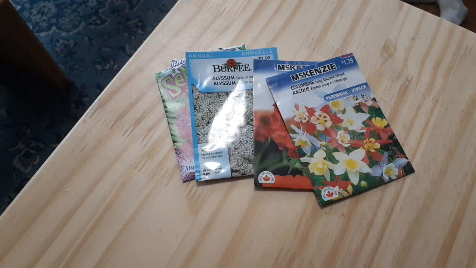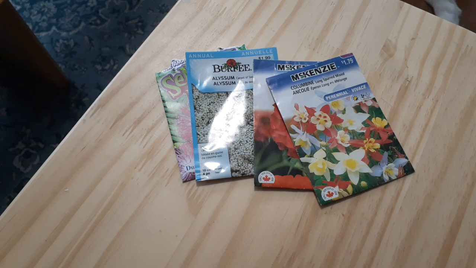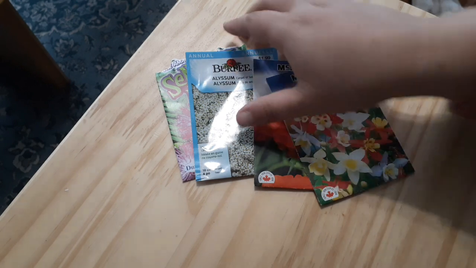So, some of them only have the genus and the cultivar, like sedum autumn joy. You don't need to know what the botanical names mean. I don't care what they mean. I just sometimes need to know what the botanical name is so I can get the correct plant, so I can get the correct seed or the correct seedling from the garden center. I don't care what it means. But you could care what it means. You could go and really research what each of these names mean.